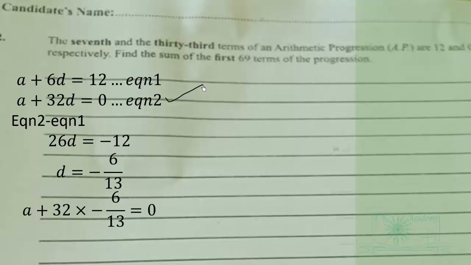We can solve for a now by plugging in negative 6 over 13 into equation 2. So wherever I see d, I'll put negative 6 over 13. Then I'll simplify, solve for a to get a equal 192 over 13.